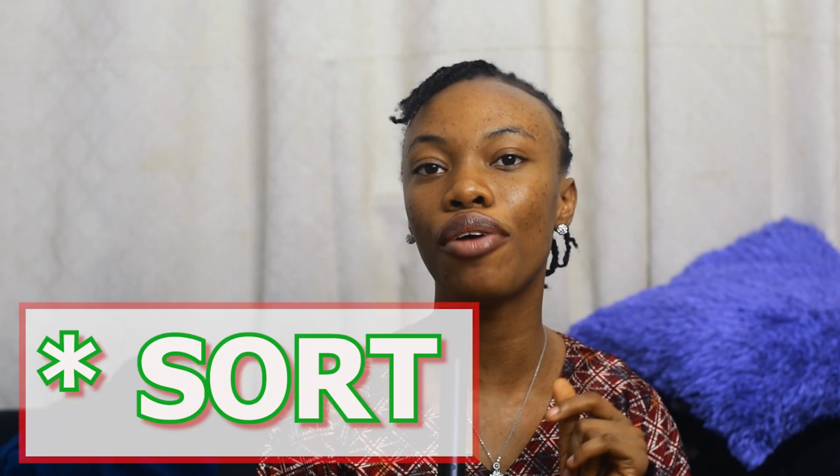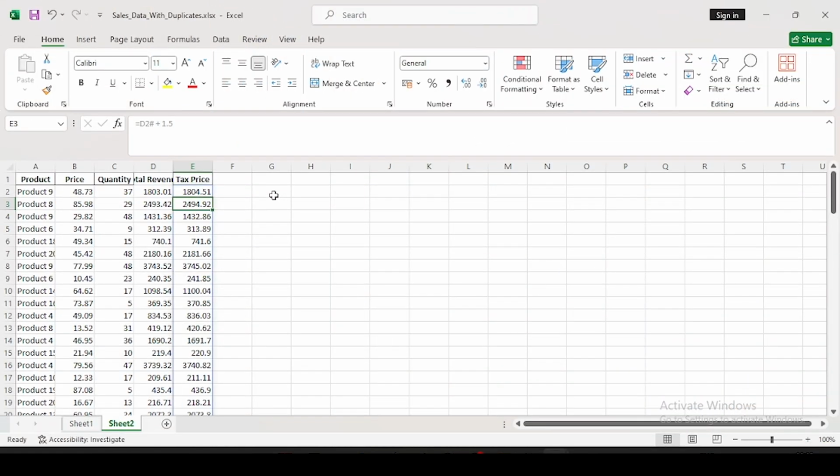This hash sign works with functions like SORT, FILTER, UNIQUE, and COUNTA. It depends on what you want to use it with. So let me show you a quick demo. Another dynamic function you can use here: my data contains duplicates, and I want to extract the product names that are included in this data range, but I can't be doing it one by one. So I'll be using a dynamic function which is UNIQUE.